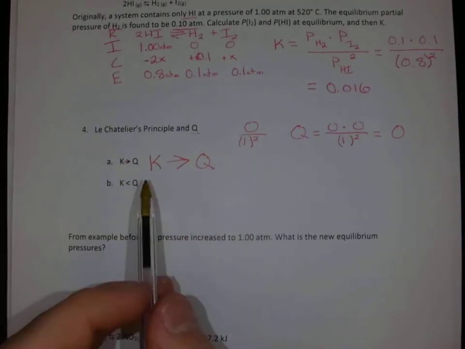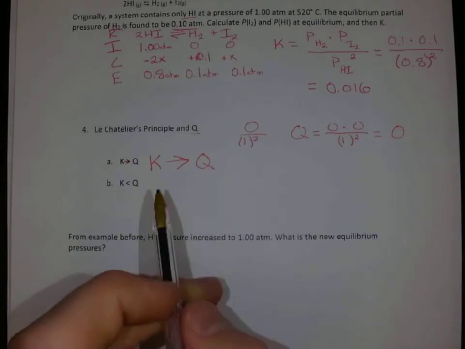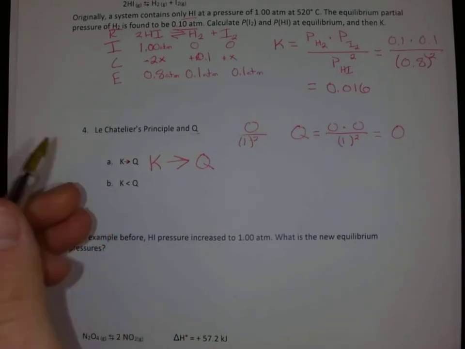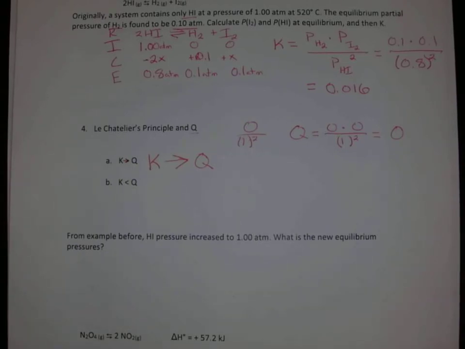If Q is less than K, we are going to move towards our products. Le Chatelier's principle essentially says that when you have a system that's not in equilibrium and you apply a stress, the system is going to move towards relieving that stress. It wants to get rid of that stress.